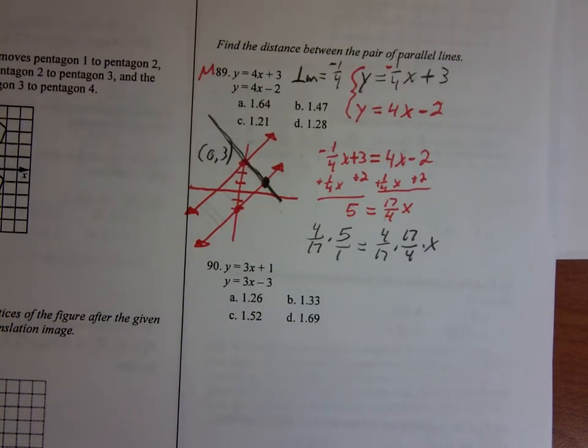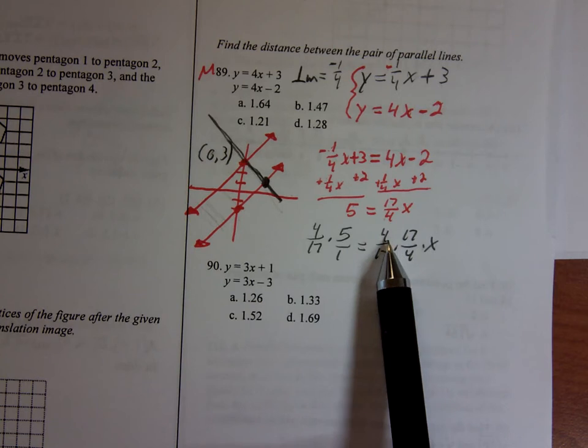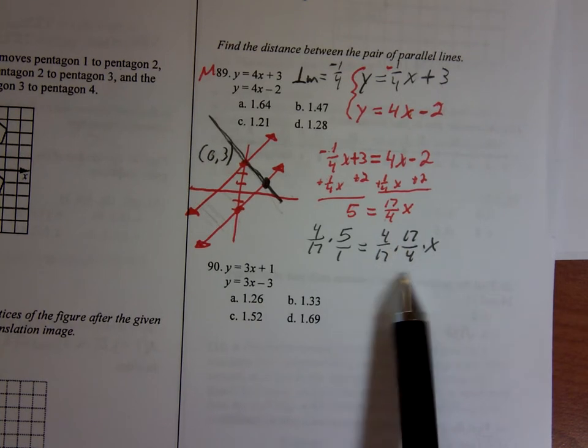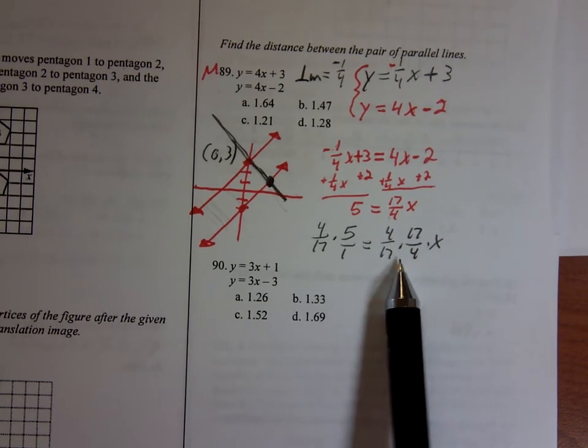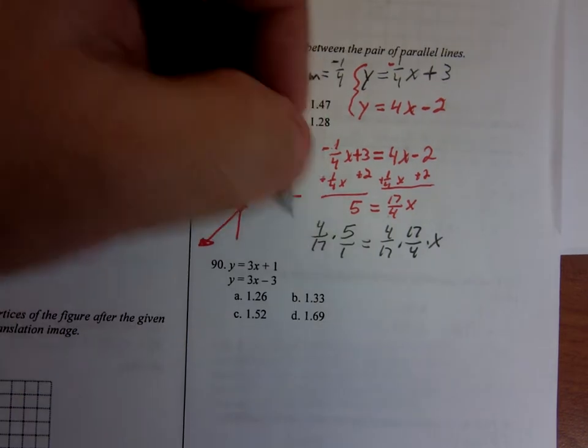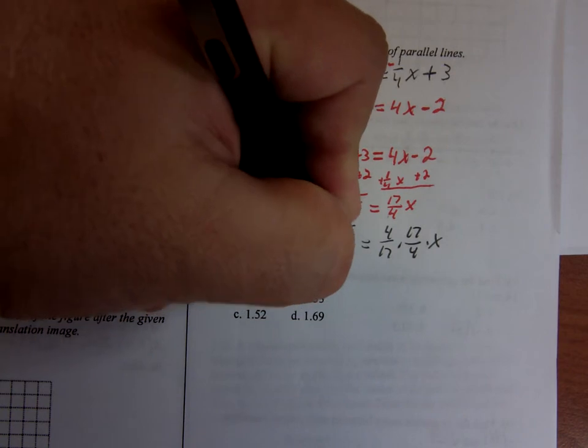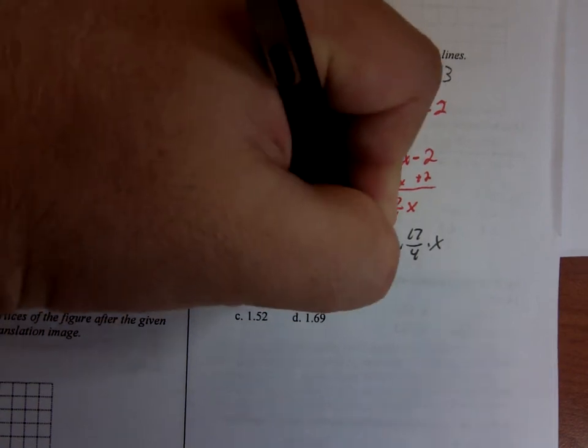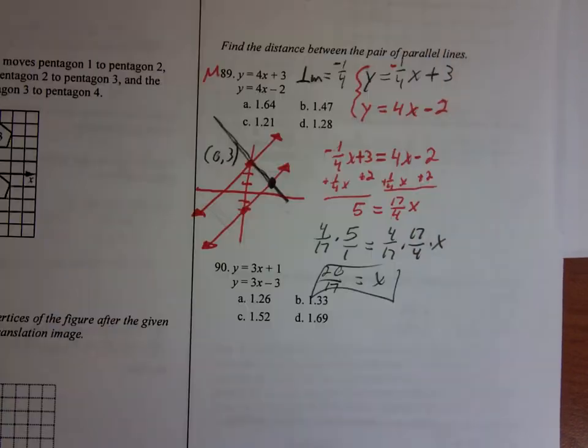Okay. On the right side, you're going to get 4 times 17 on the top, and on the bottom, you're also going to get 4 times 17. So that simplifies just to 1. That's the reason why we multiply by the reciprocal. It cancels out or simplifies our fraction down to 1. So on the left side, we're going to get 4 times 5. That's 20 over 17 equals x. So we have our x value. Great. A lot of work just to get the x value.